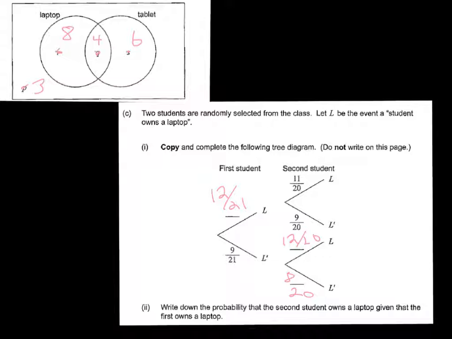For part C, we are asked to copy and complete the following tree diagram, and you can see that previously we effectively worked out the probability that a student randomly selected had a laptop, so hopefully this agrees with your answer from the first part of this question. We can see that both of these add up to 1, so that makes sense as a check, and similarly in the second branch here for the second student, the two components add up to 20 as well. So this is what your tree diagram should look like in part C1.